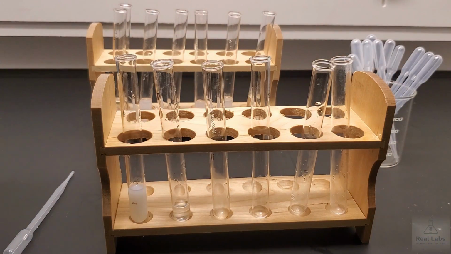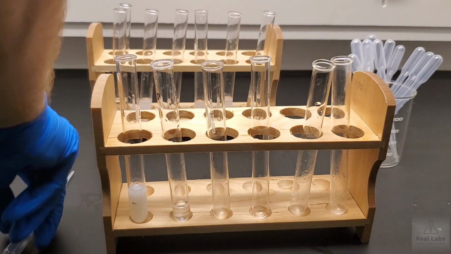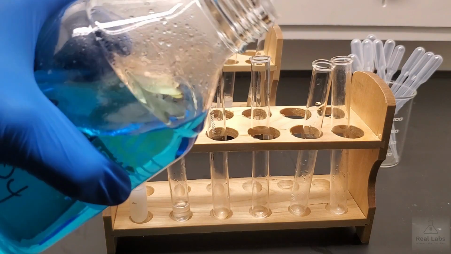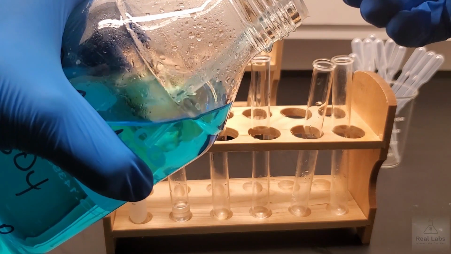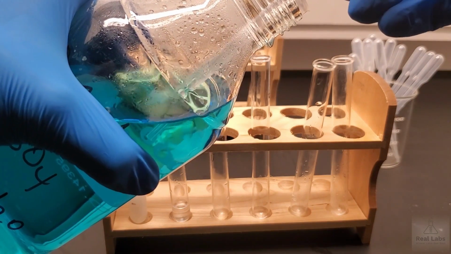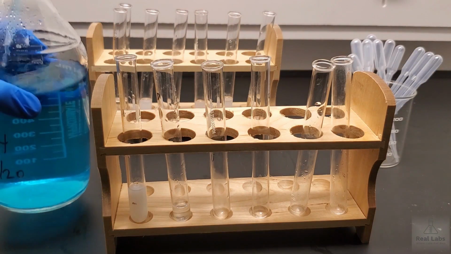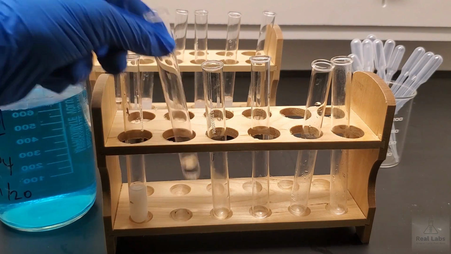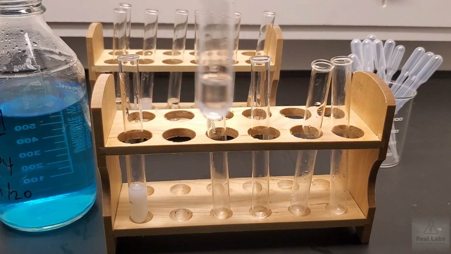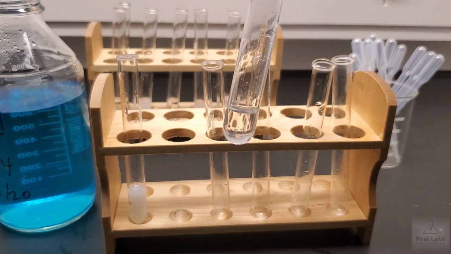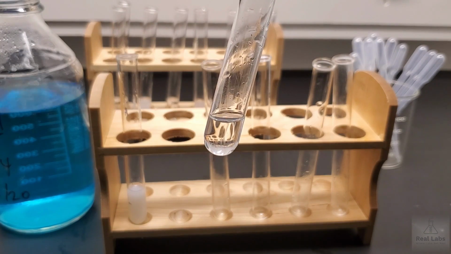And then we're going to add the copper 2 sulfate to this one. Now this is a big bottle, so I'm actually going to pull out the liquid into my pipette here. I'm going to rest it inside the test tube there so that we can add this on shot.